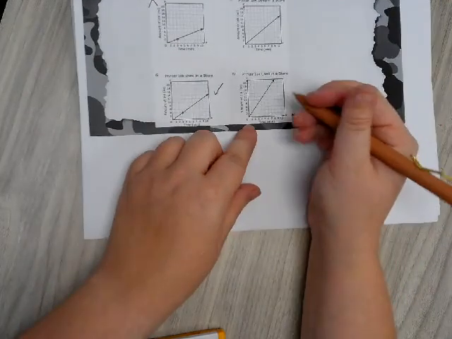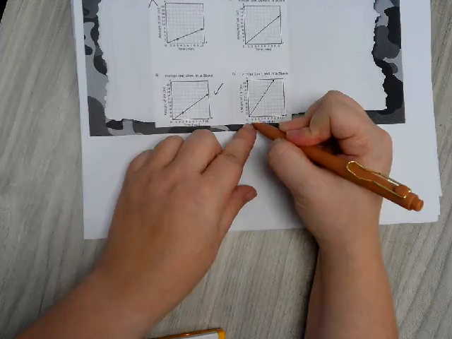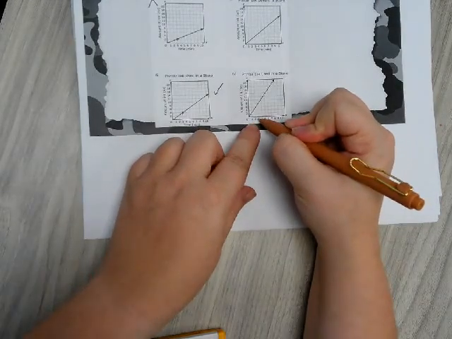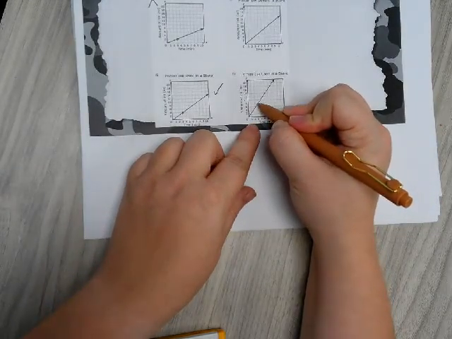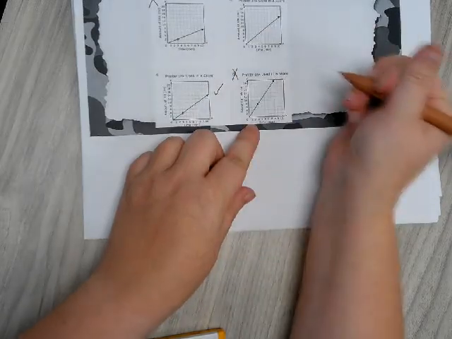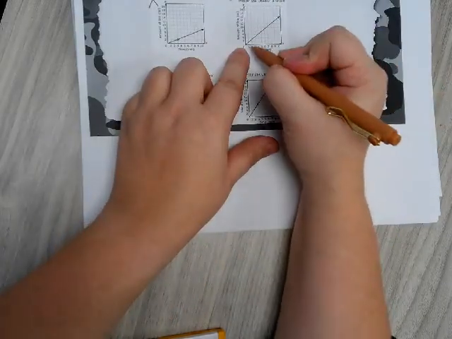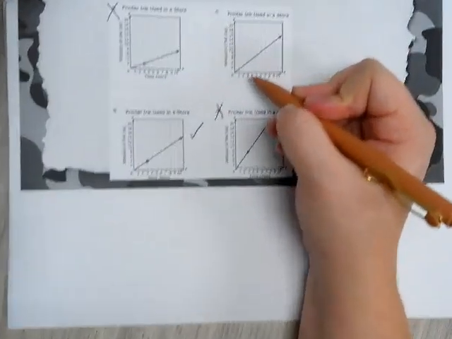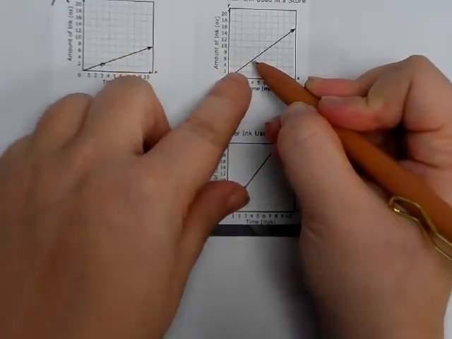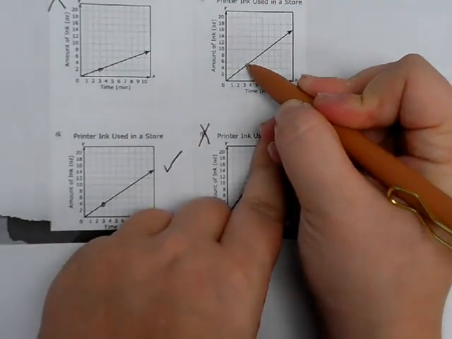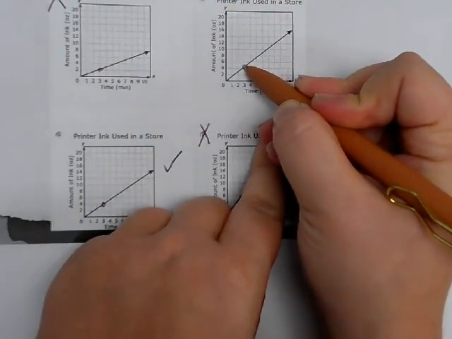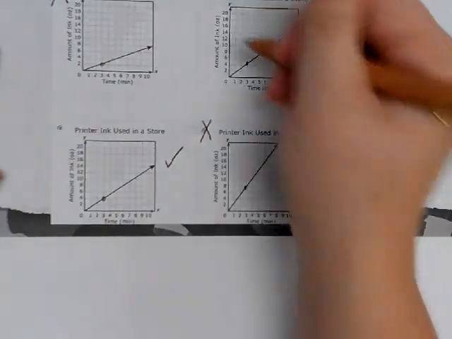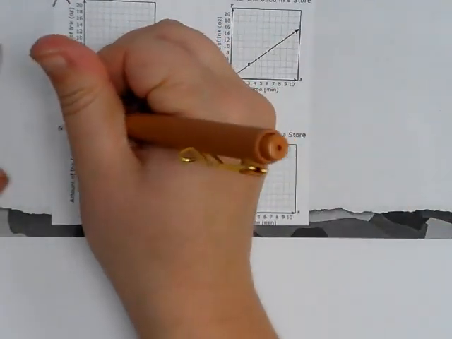Okay, let's look here. 3 is time, 4 is, nope. So it can't be D. And let's look at C. 3 over time. But if you look closer, it's not directly passing through here. It's like a little bit above. So my answer is B.